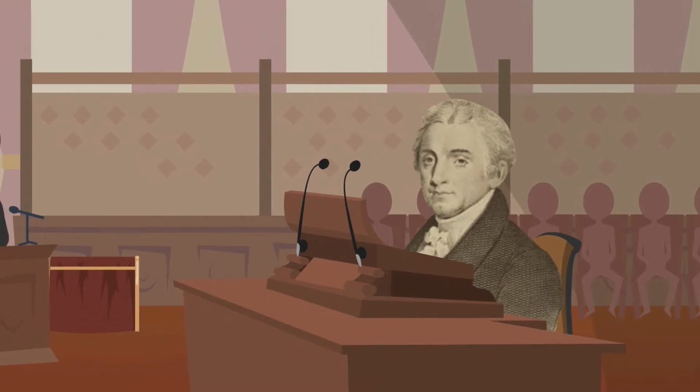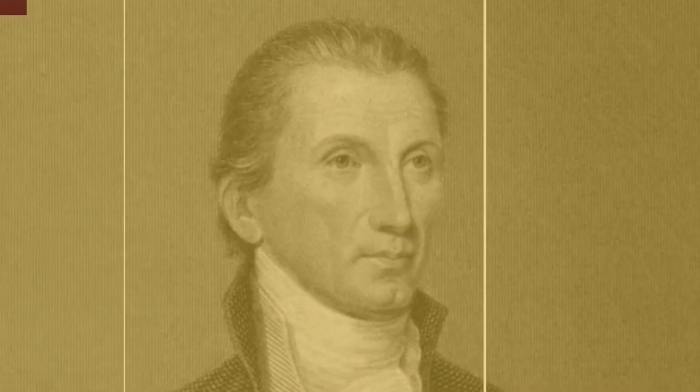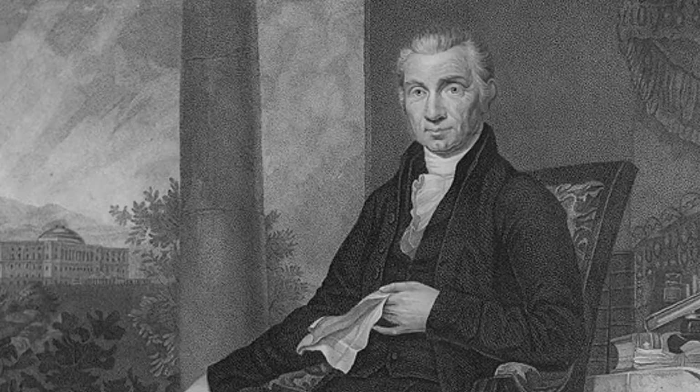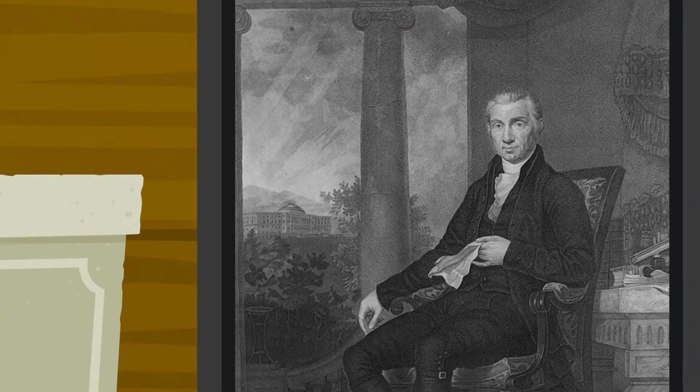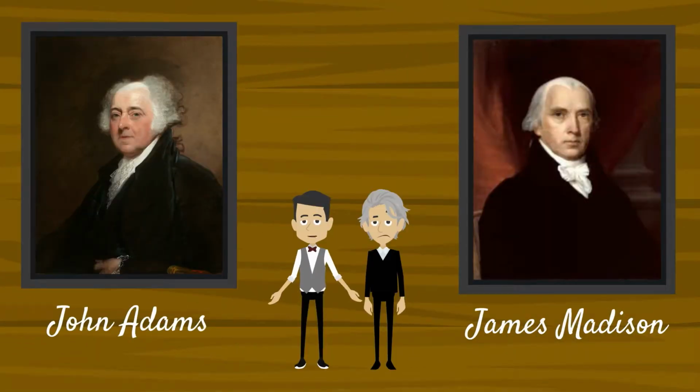Before becoming president, Monroe spent many years in public service, both domestically and overseas, and was the first president to have been a United States senator. Although he studied law under Thomas Jefferson, he was not as distinguished as some of the other leading members of the Revolutionary generation, such as America's 2nd president in John Adams and America's 4th president in James Madison.